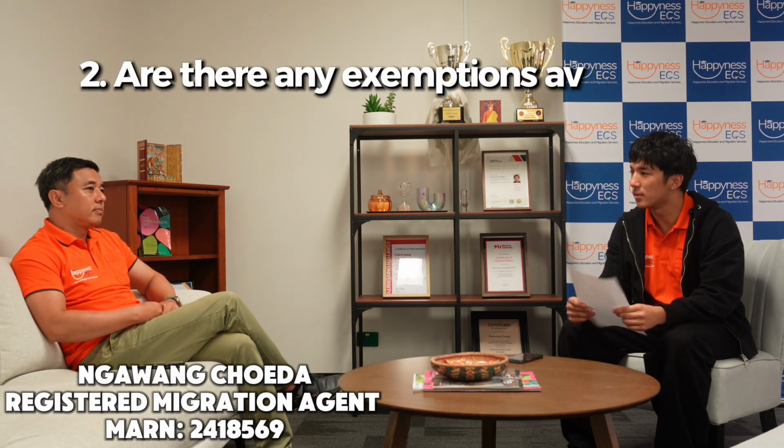Now, are there any exemptions available? There are certain exemptions as per the legislative instruments in place. For example, if you are a sports professional, or in one of those categories where you have very outstanding excellence, you get exemptions. Also, if you are part of a World Trade Organization member country, certain member countries get exemptions. Likewise, medical practitioners also have exemptions, and other exemptions are also there.